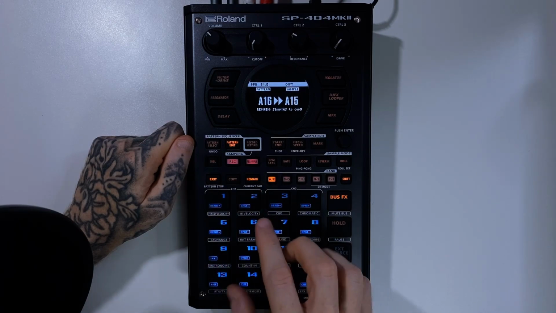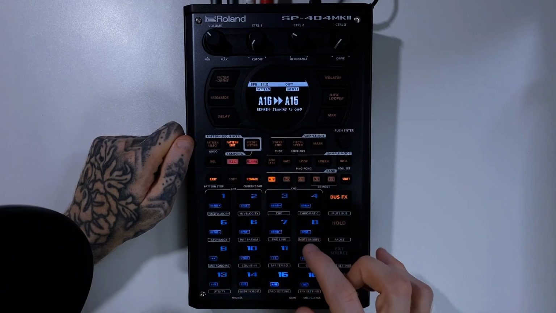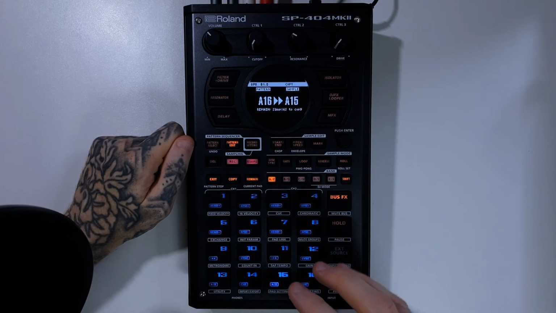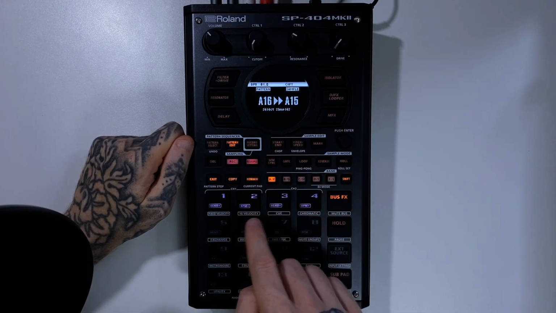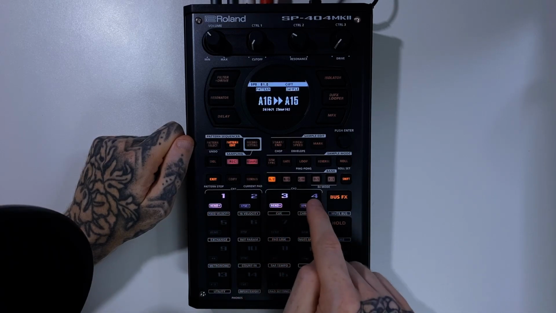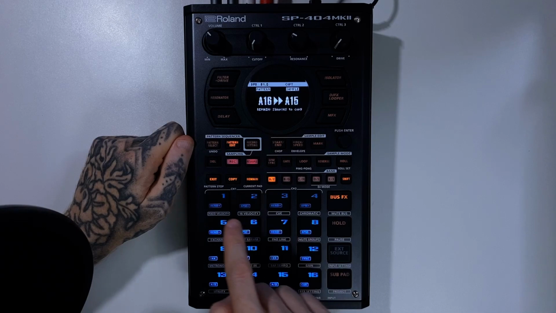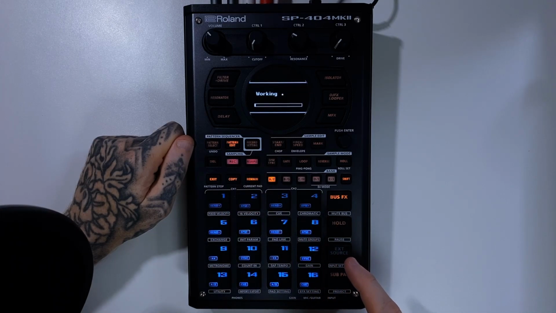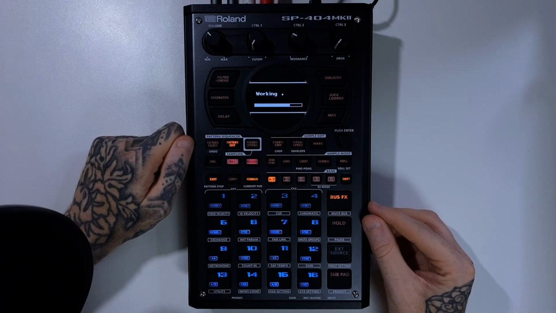But what we can also do before we bounce it down to audio is exactly the same thing, remain. So let's say I want to make a bounce down version of that whole loop, but actually I want to take out something like the hi-hats. I could do that here by selecting everything except my hi-hats. Then when I press remain again here, and I can do copy. And you will notice it takes a little second because it's now bouncing down some audio.